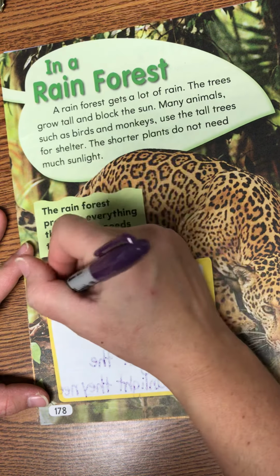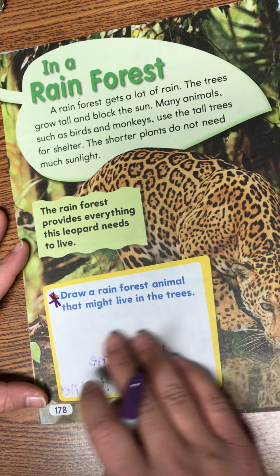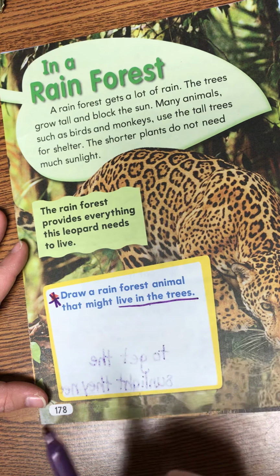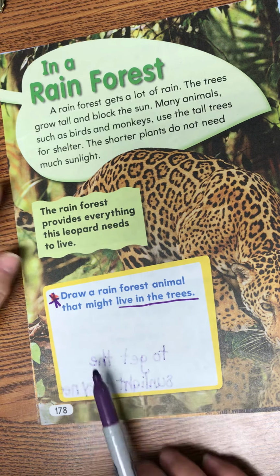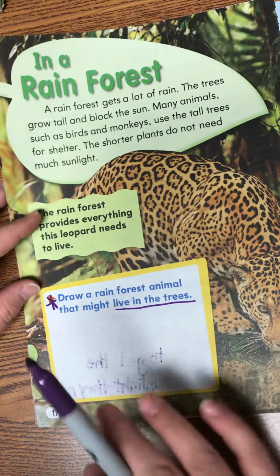You're going to draw it down here. Don't forget to color it. Okay, so draw a rainforest animal that might live up in the trees. So think of some animals in the rainforest that would live in the trees and draw me a picture of it and color it. Don't forget to color. Okay, once you're done, I'll see you on the next page.